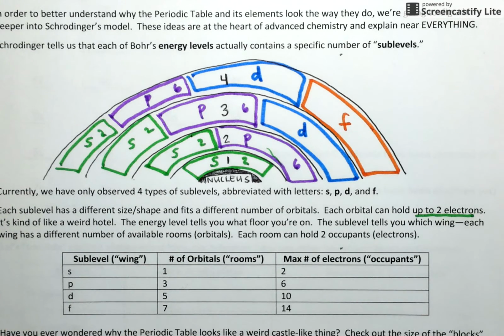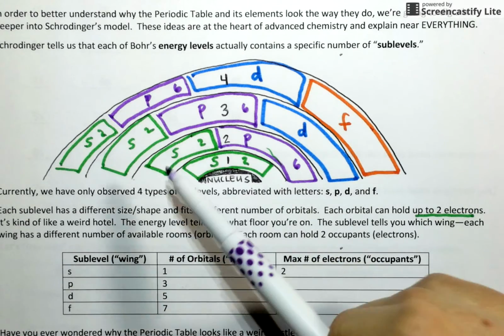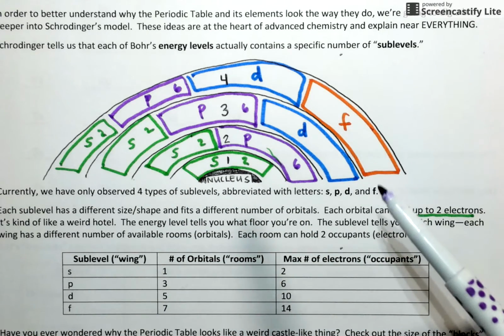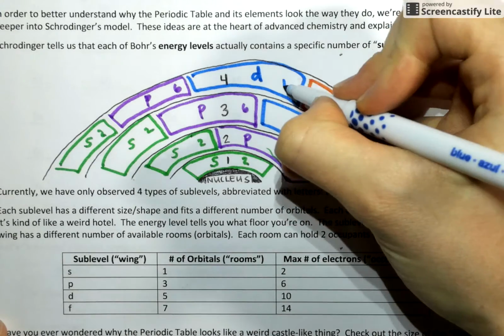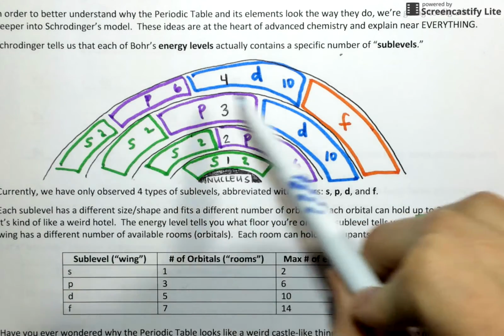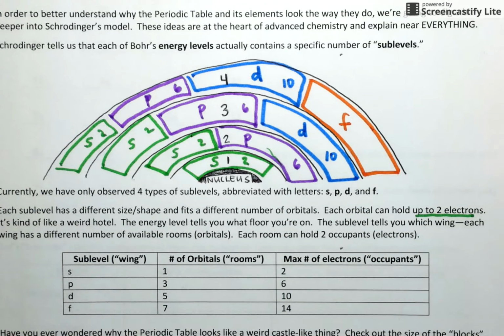You're going to start noticing an additive effect here. Notice that in energy level 1, we're maxed out at 2 electrons. In energy level 2, we've got space for 2 plus 6, or 8 electrons. Hopefully these numbers will start looking familiar, thinking back to Bohr's limits. The D sublevel has space for 5 orbitals, or 5 rooms in its wing. 5 times 2 gives us a total of 10 maximum electrons in any D sublevel. So again, looking at that additive effect, in our 3rd energy level, we now have room for 2 plus 6 plus 10 is 18 electrons.